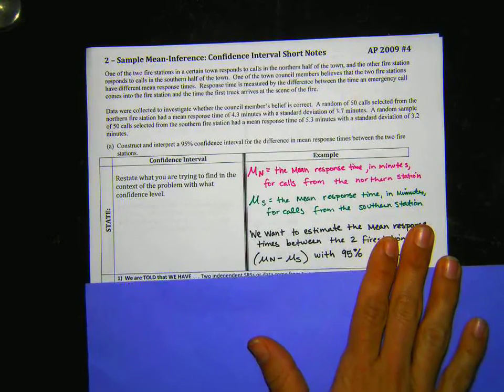We're going to analyze the FRQ from the AP Stat 2009 test, question number 4. It talks about how to construct a confidence interval for two sample means. So this time we're looking at the mean response time from a northern station versus the response time from a southern fire station. So again, to do a confidence interval, we have to address state, plan, do, and conclude.